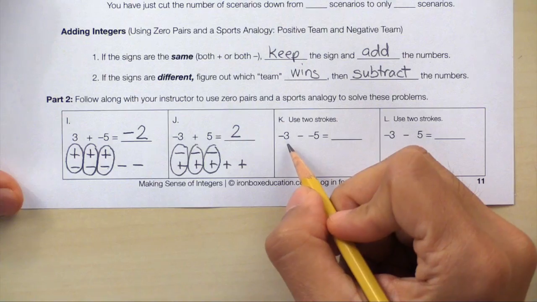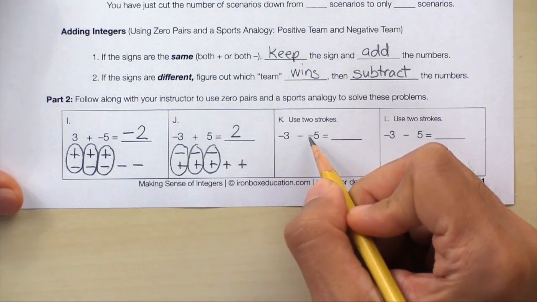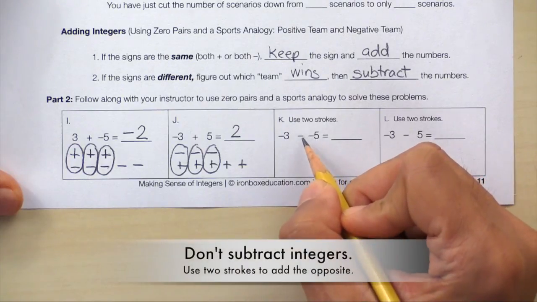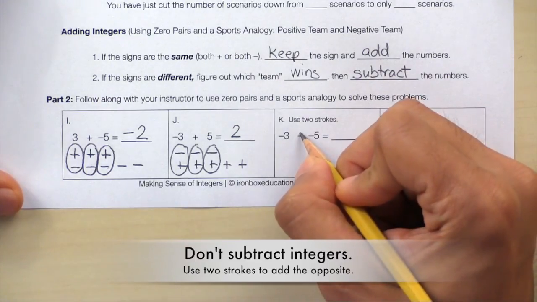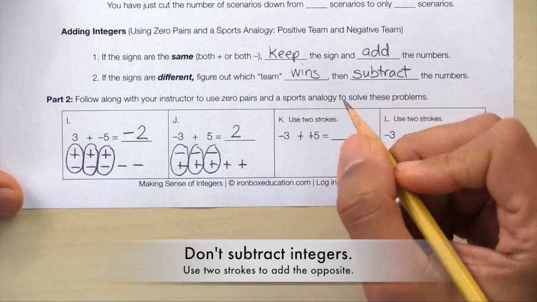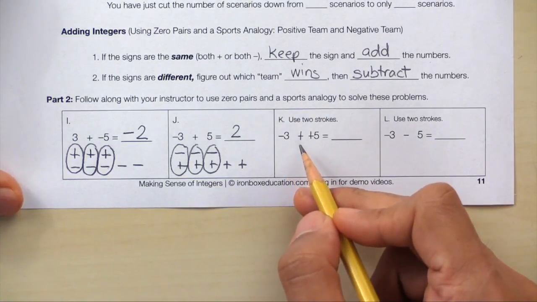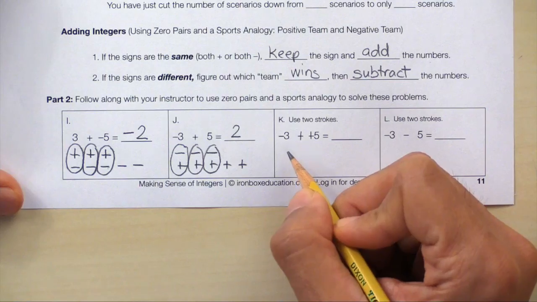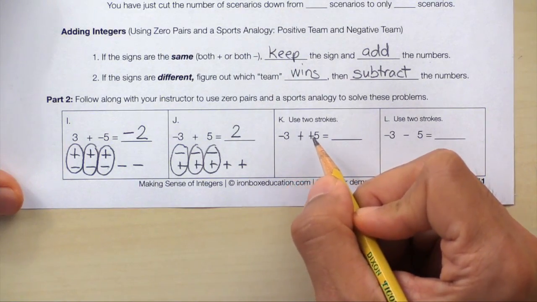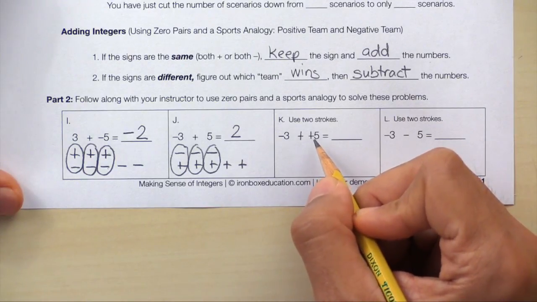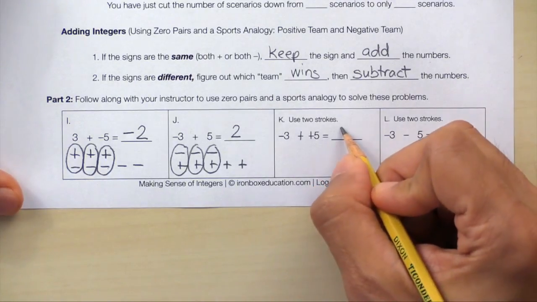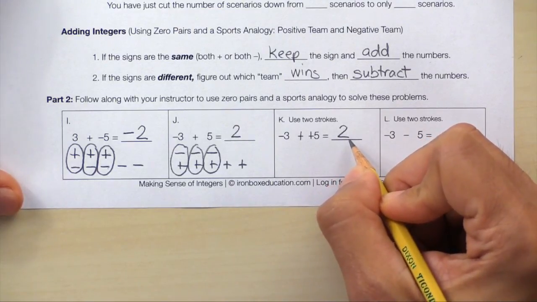Now for box K. Negative 3 minus negative 5. And remember, we're not going to subtract integers, we're going to add the opposite. So use 2 strokes. 1, 2. And now we have negative 3 plus positive 5. Now figure out whether they're on the same team or different teams. And you can see that we have negative and positive, so they're on different teams. Which team wins? Positive team wins. By how much? They win by 2 points. So our answer here is positive 2.